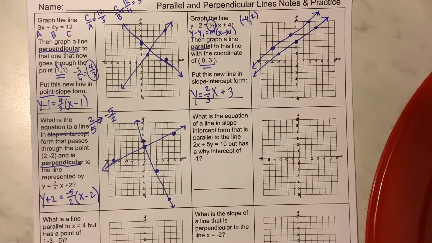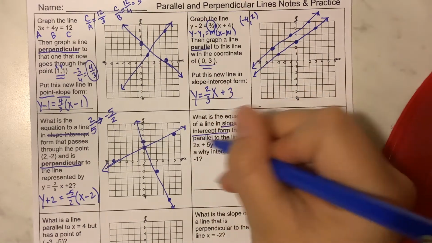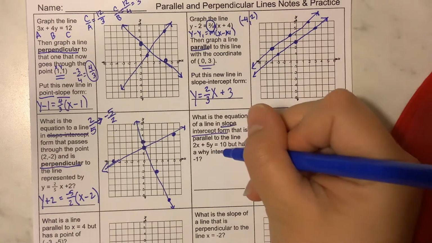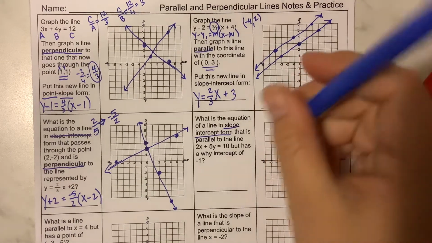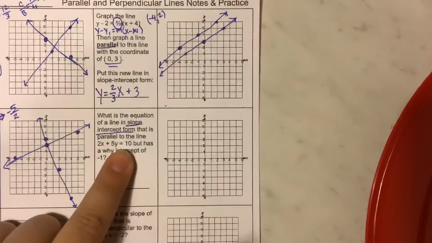Awesome. All right, the next one says, what is the equation of a line in slope-intercept form, so y equals mx plus b, parallel to this line but has a y-intercept of negative 1. That's supposed to say y-intercept, not the word y. That's funny. So this is standard form, ax plus by equals c.